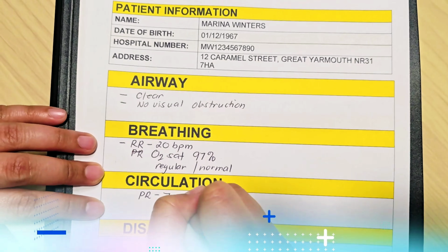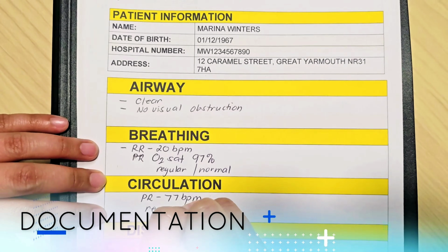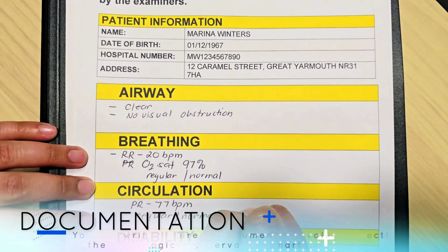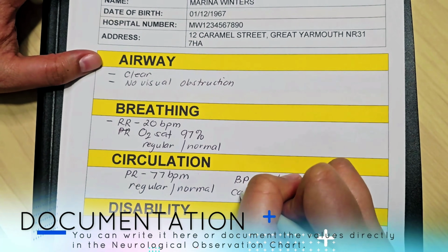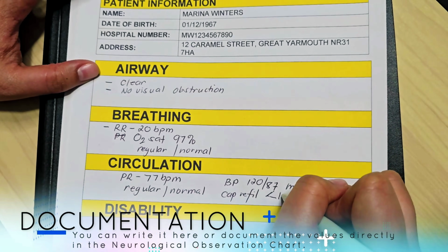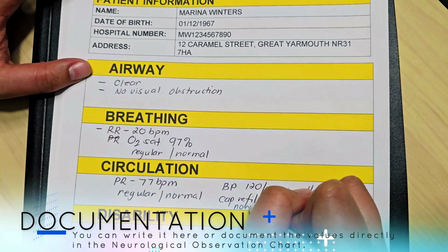Once again, nurses, I just wanted to remind you, you can document it here on this page, or you can directly document the findings or the values in the GCS chart or the neurological observation chart. It's for you to save time as well.